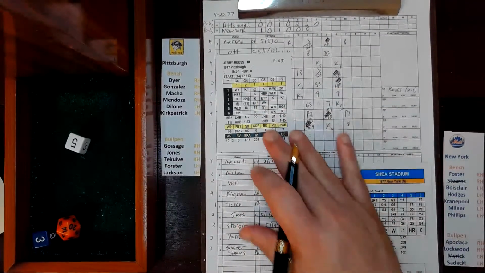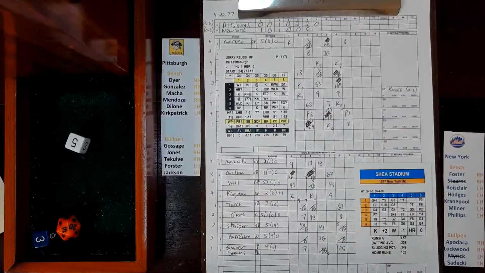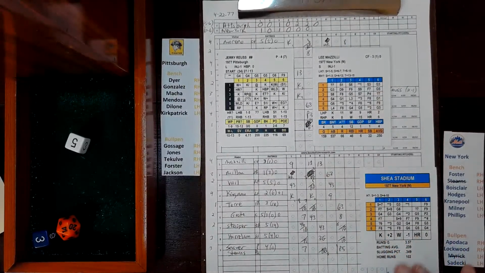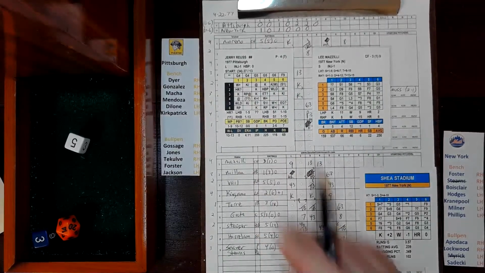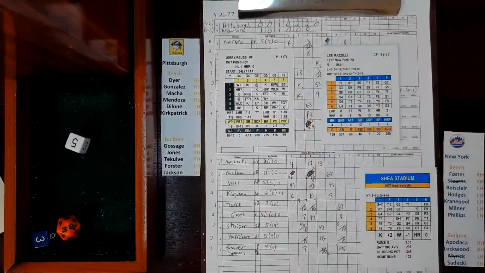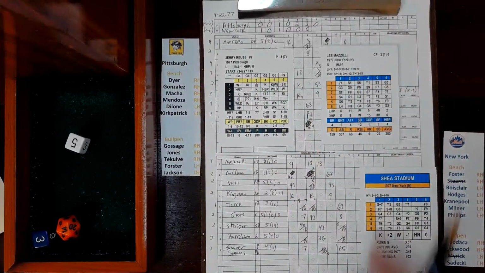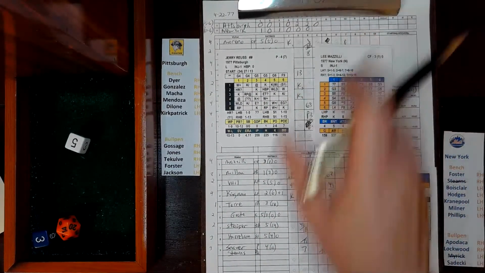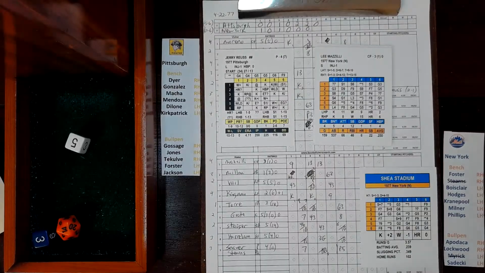And we go to the bottom of the 7th. It is still 5-2 Pittsburgh. And top of the order due up for the Mets. Royce can face 27 batters. He has faced 27, so he is now tired. But he does have a 3-run lead with him, so they're going to keep giving him a little leeway. But the bullpen for the Pirates is active.